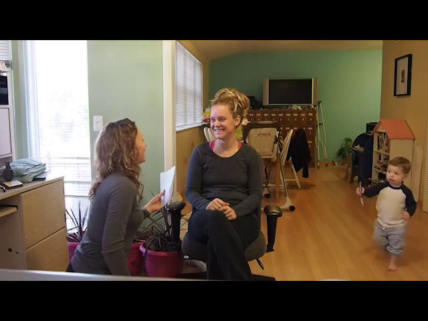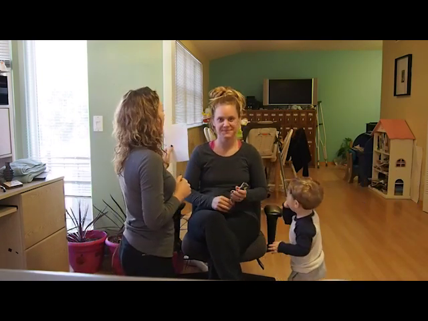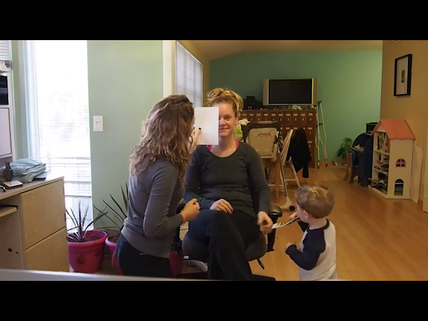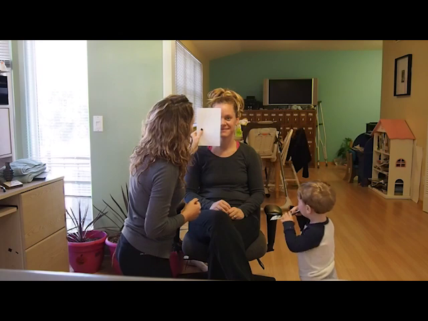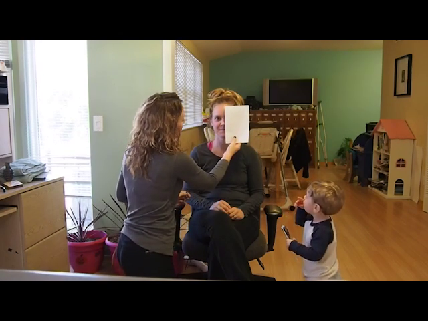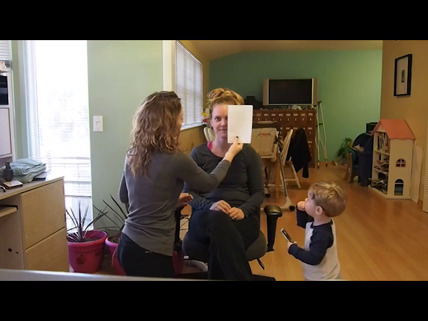And I'm going to cover one eye and look at the other eye to see if there is any drifting or movement of the eye while she's looking straight forward. Same thing for the other eye. And there is no movement or change to the eye that is uncovered. Okay?